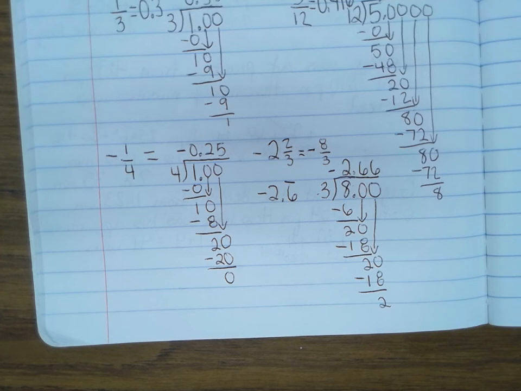Okay, so terminating means the decimal ends. Repeating means that the decimal goes on forever in a pattern. And how do we write a fraction as a decimal? We divide the numerator by the denominator. Make sure this is written nicely in your notes.